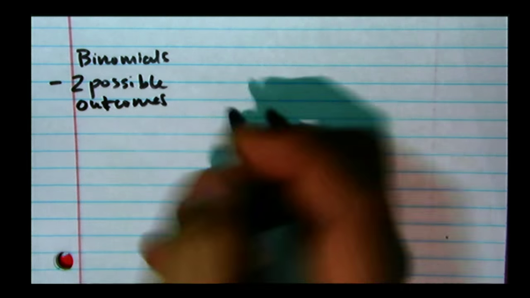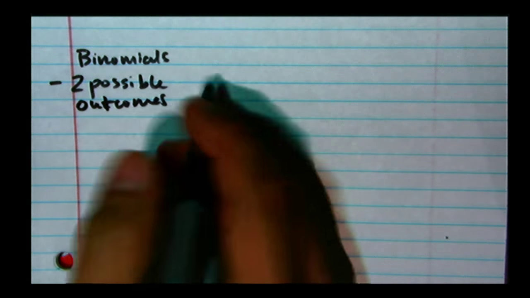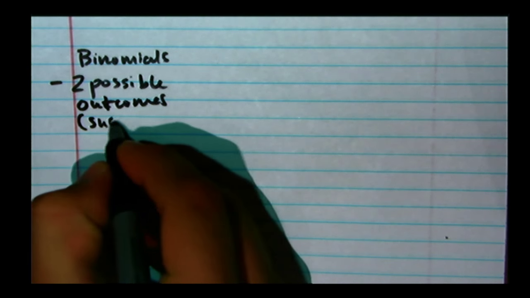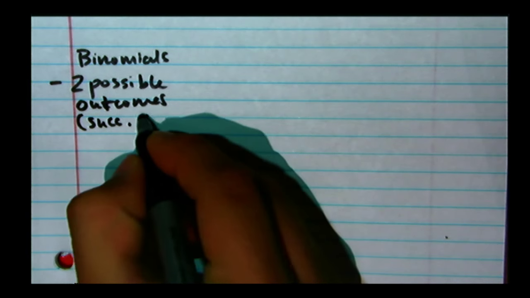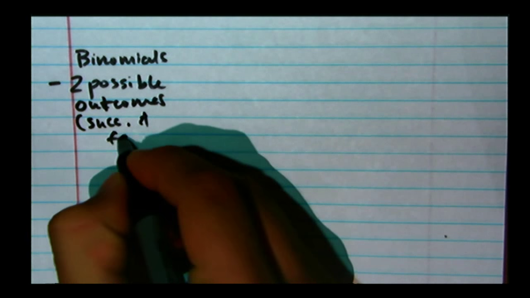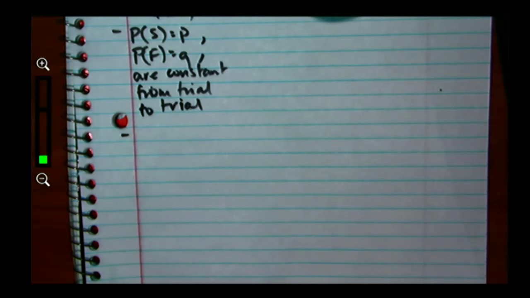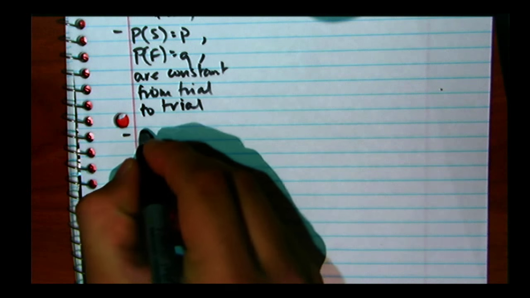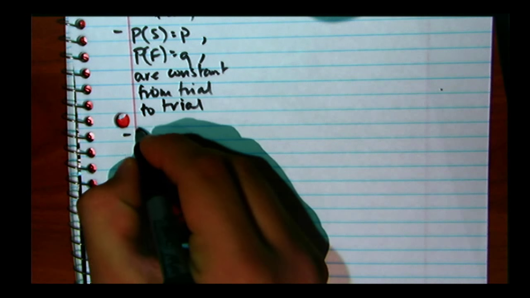The next thing is that the probability of that success, which is equal to P, and the probability of the fail, which is equal to Q, are constant, not equal. The last characteristic is that you will be taking n independent trials.